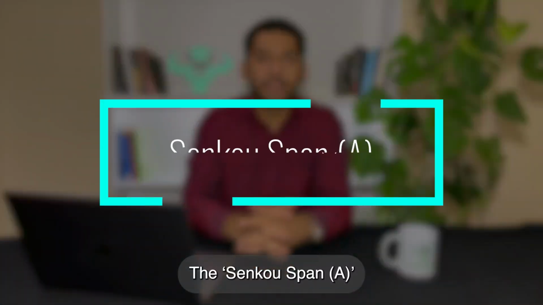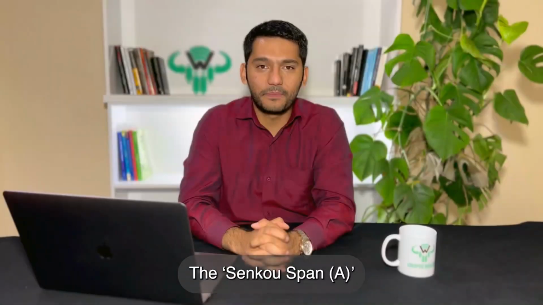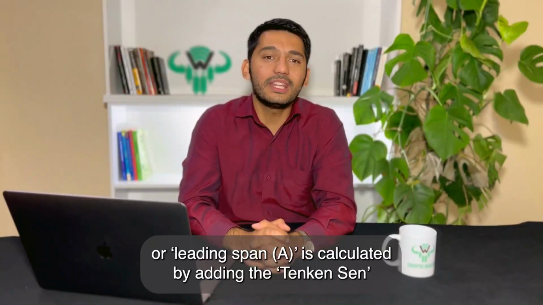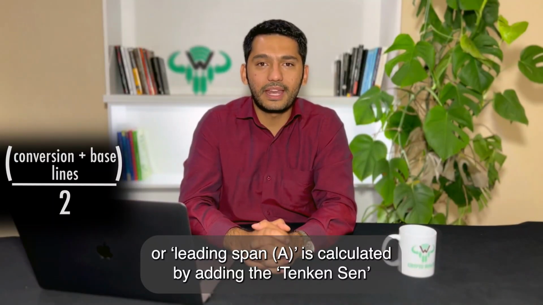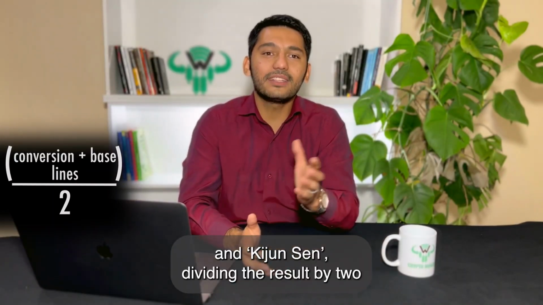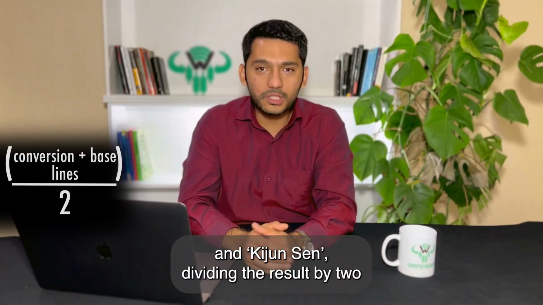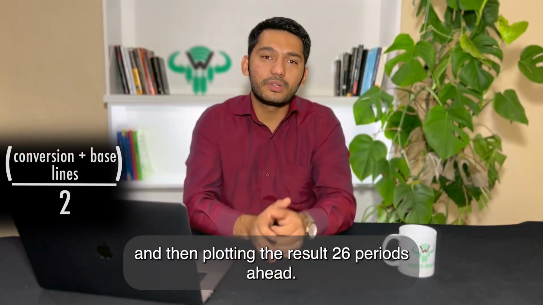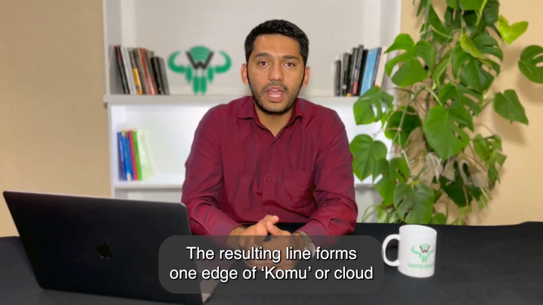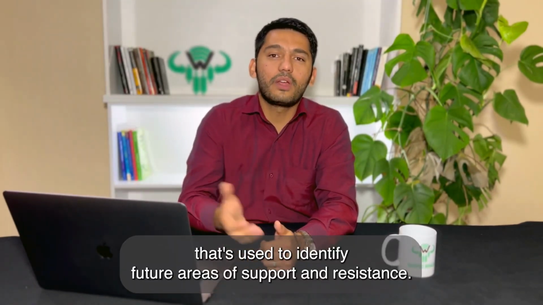The third one is called Senkou Span A. The Senkou Span A, or leading span A, is calculated by adding the Tenkan-sen and Kijun-sen, dividing the result by 2, and then plotting the result 26 periods ahead. The resulting line forms one edge of the Kumo, or cloud, that's used to identify future areas of support and resistance.